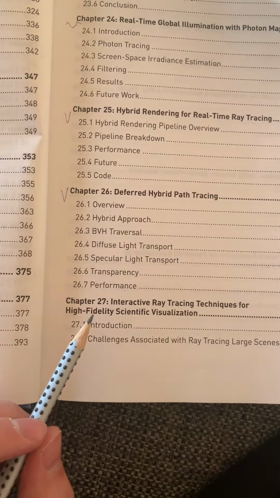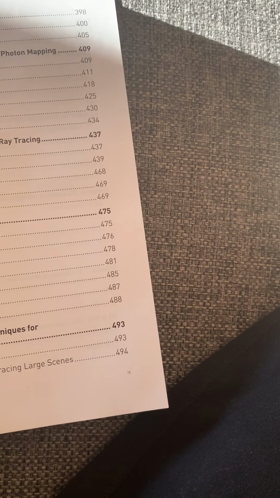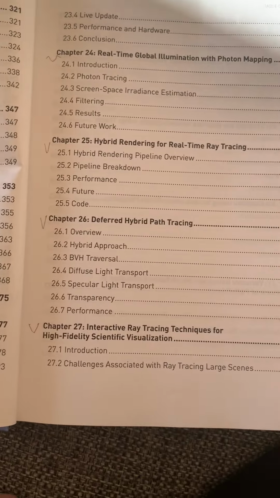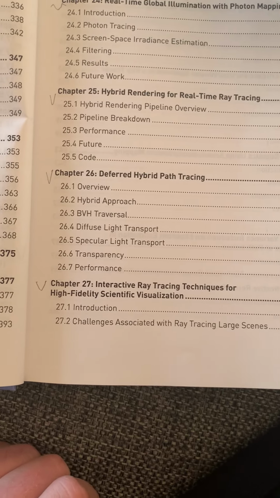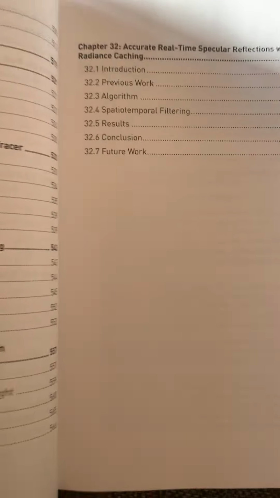But I also like this, I remember very well this chapter 27, because it's a bit from a different industry, not from the game industry, and it's great how to do this for scientific computation, and how people from that area have a bit different background. Also, it's written very well, probably because of some experience in the academic field, so those people are pretty good at writing.